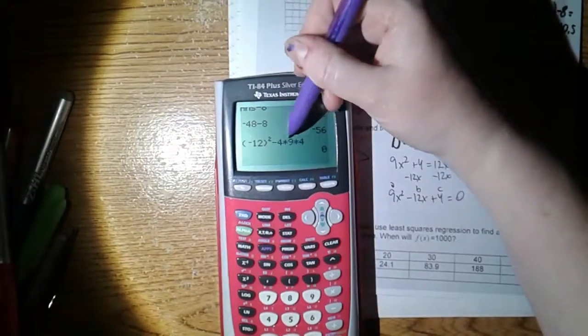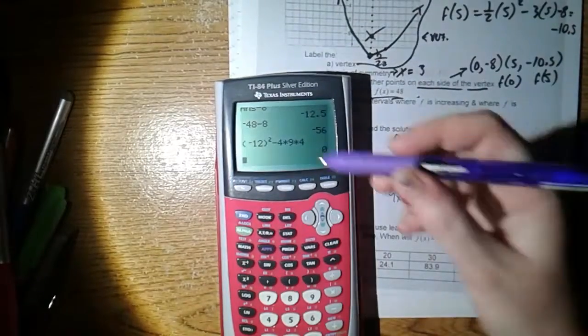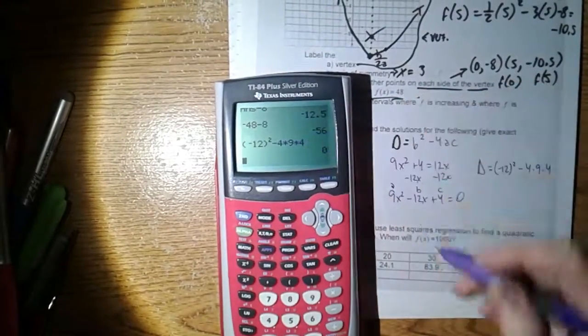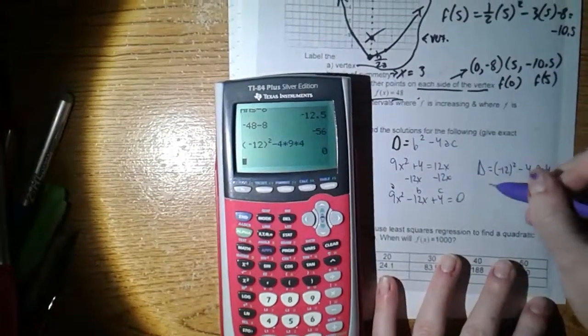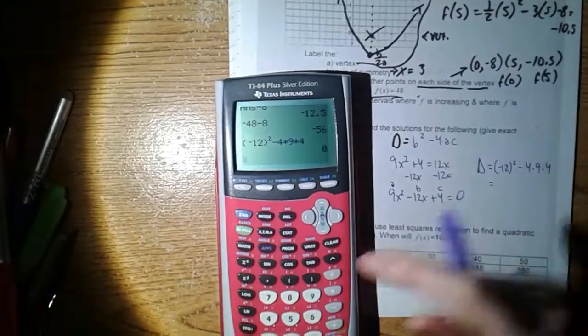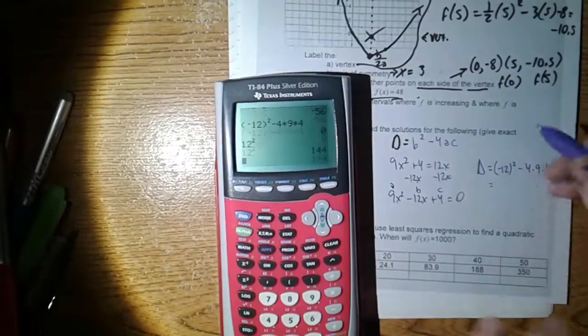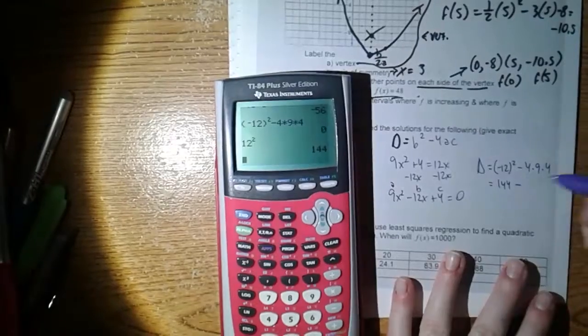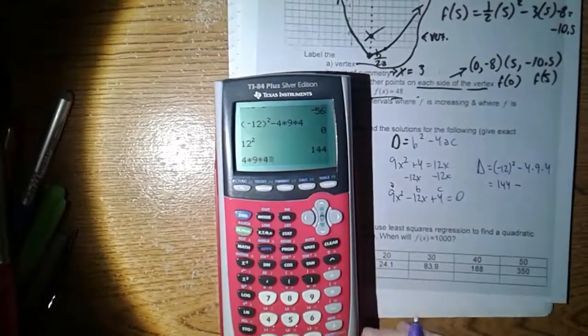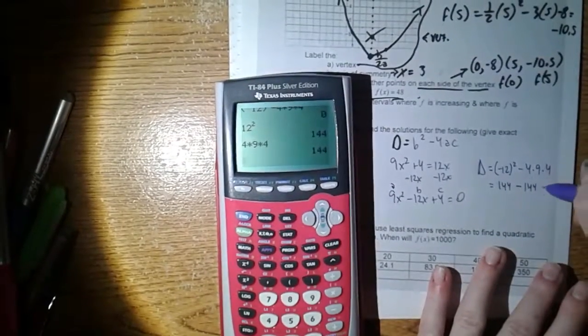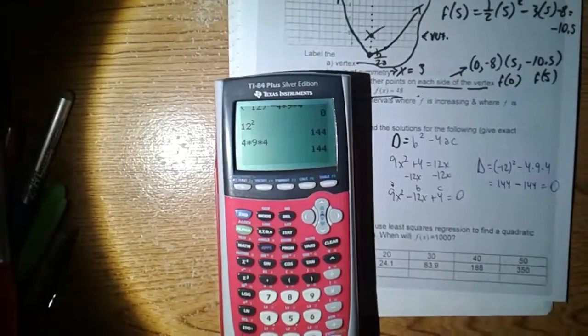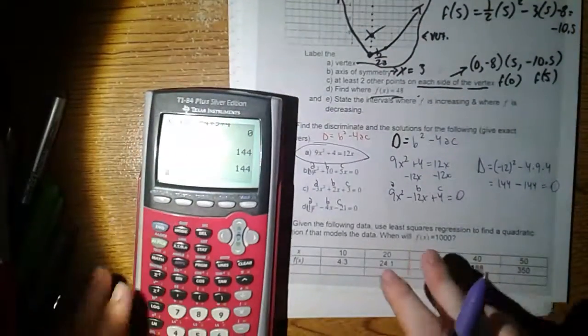Order of operations will make it so that it multiplies out right, but when in doubt, you could always put a parentheses there. Well, this is equal to 12 squared, which is 144, minus 4 times 9 times 4, which apparently is 144. So your discriminant is 0. That is the exact answer.